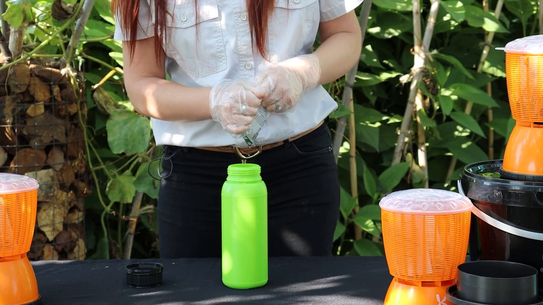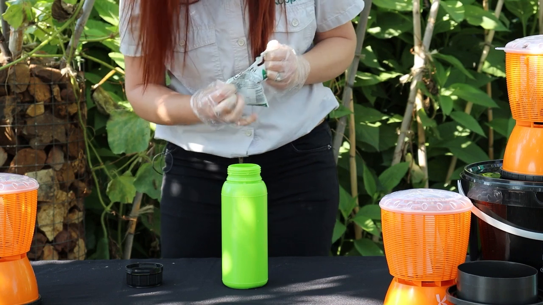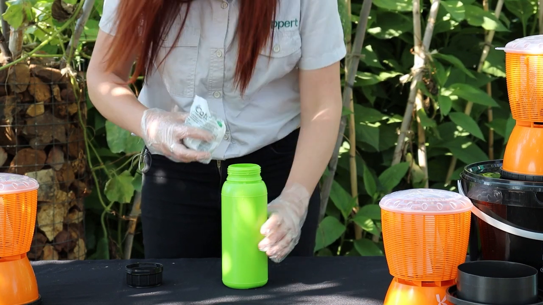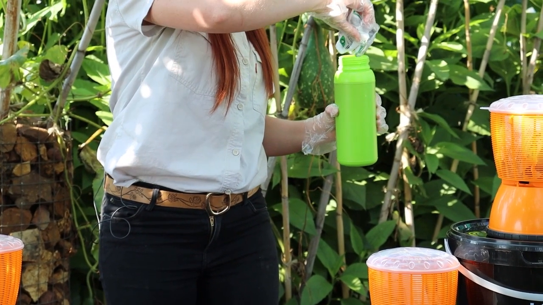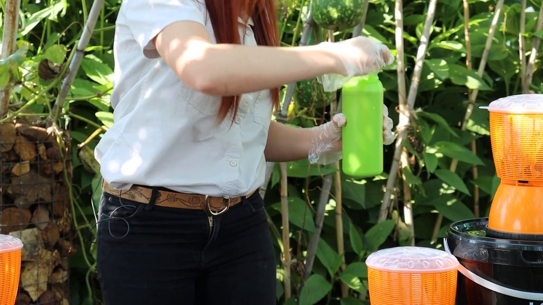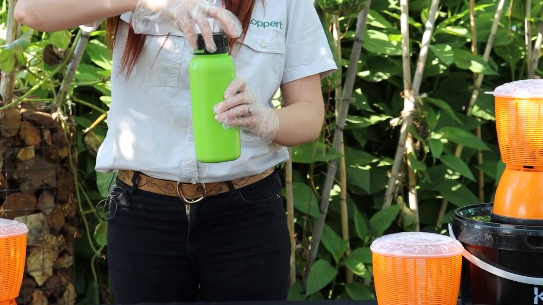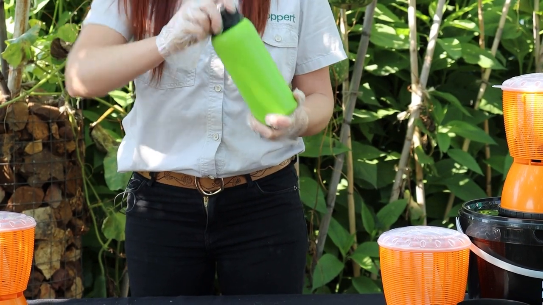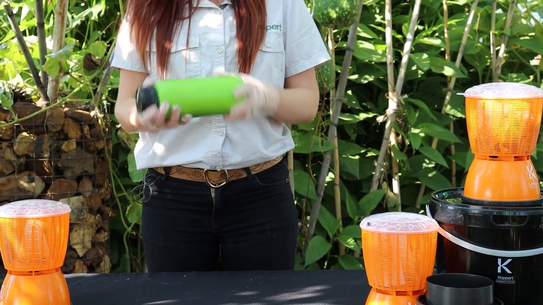Get it open. Maybe getting a scissor would be a little bit more effective. And then make sure you get the whole contents of the packet into your lukewarm water. Once it is inserted into your lukewarm water, just close the lid. Give it a nice shake, just to make sure everything is mixed quite well.